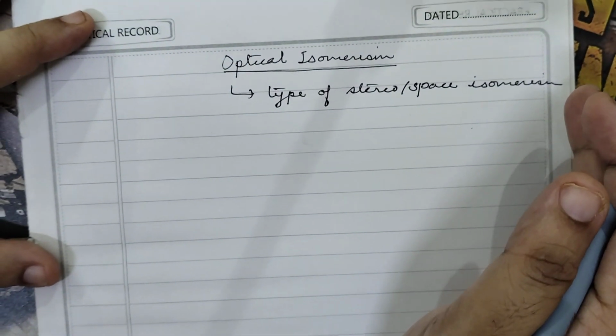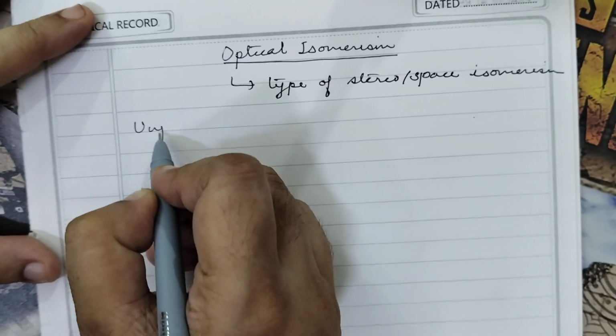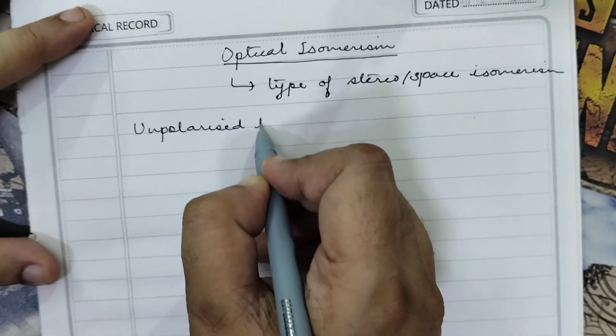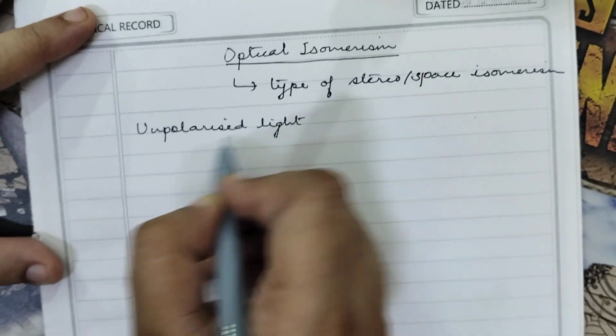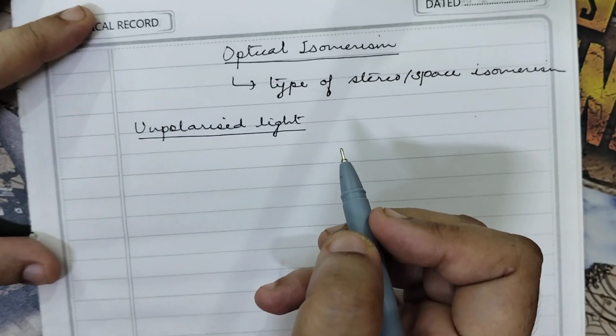understand certain terms. The first term is unpolarized light. We will be able to understand optical isomerism only when we understand these basic terms related to it.